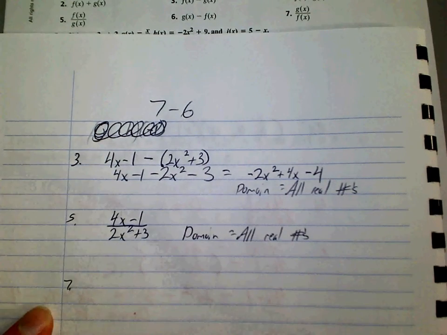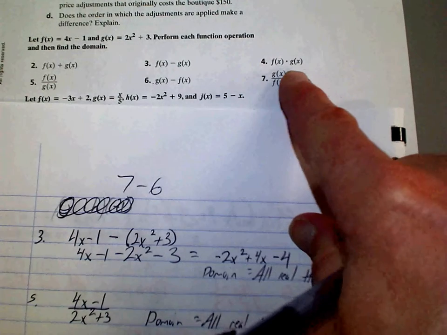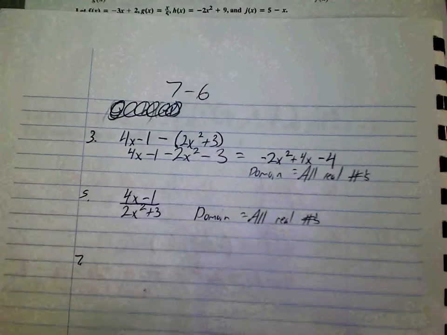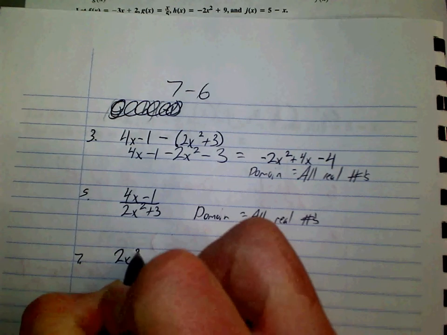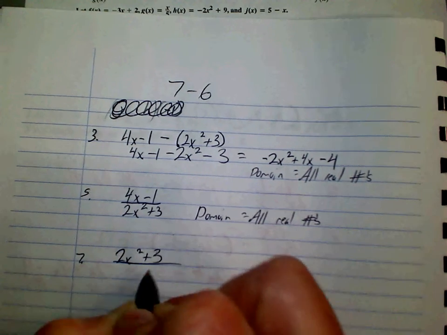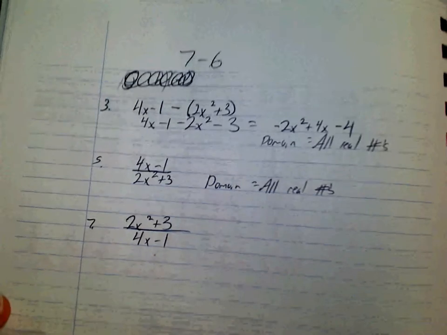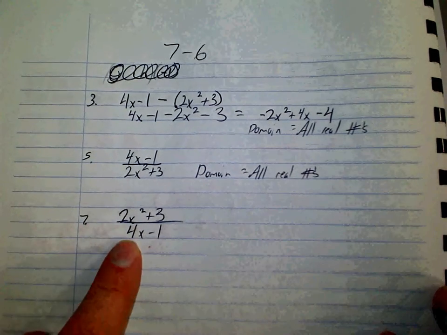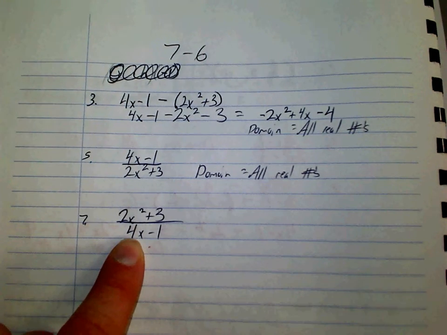7 is just the opposite. 7 is g divided by f, function g of x divided by f of x. So that's these two things flip-flopped. 2x squared plus 3 over 4x minus 1. Anything you think I can do to that? Is there any simplifying? No, there's not. Thank you, Logan.